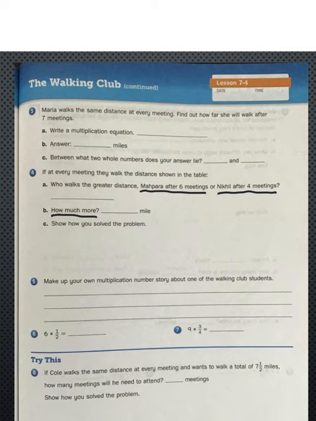Just show your work. Number 5 says, make up your own multiplication number story about one of the walking club students. Yes, you have to do this. You need to make up a story. Okay, so you could say, Cole walks 2.5 miles each day, and how far would he walk after 5 days? Okay, so you would just take that problem and write it out, and then you're going to solve it. Okay, and then number 6 and number 7, you're just straight up solving the problems. And then down here on number 8 is a Cole problem.